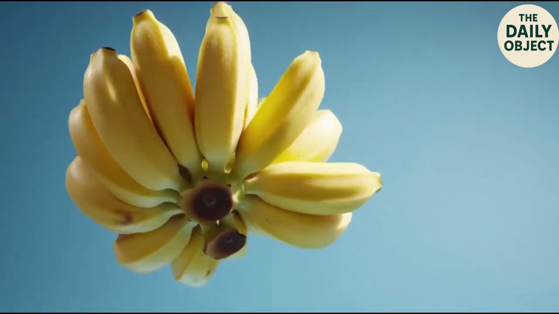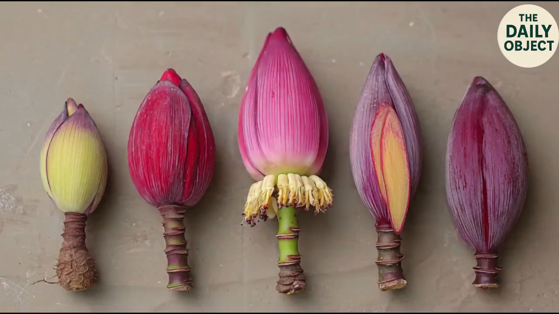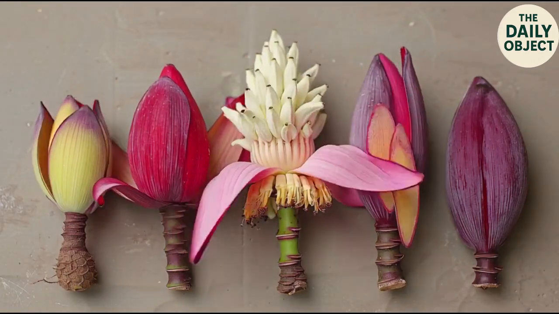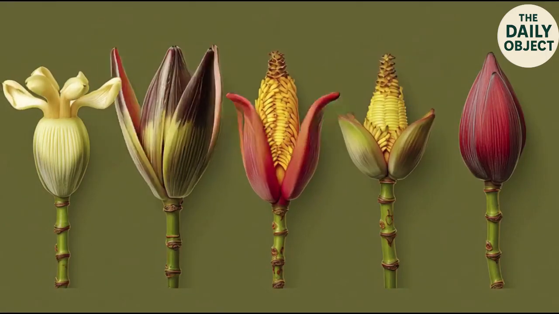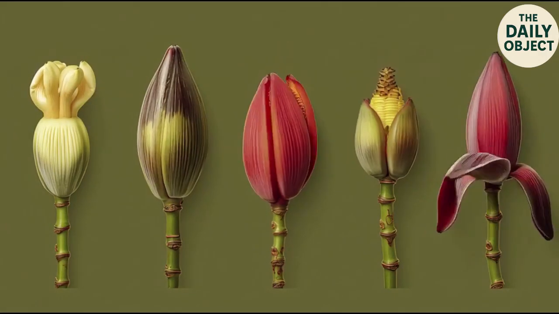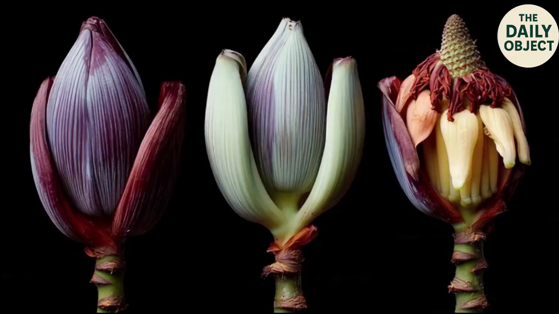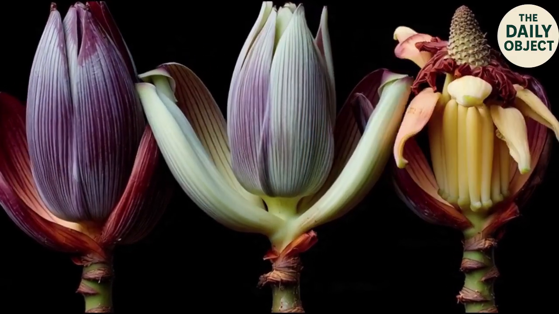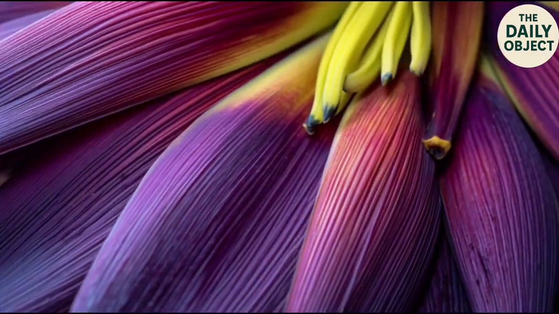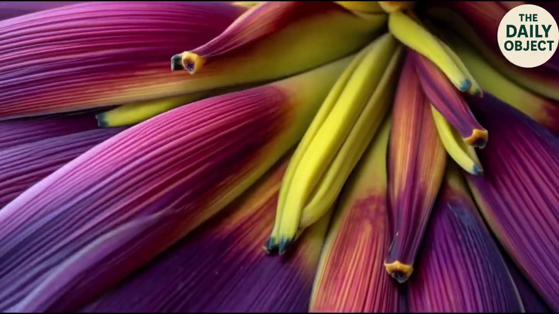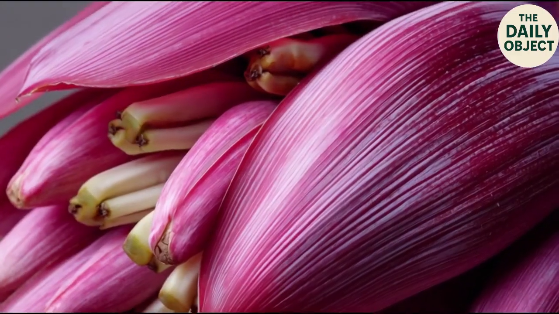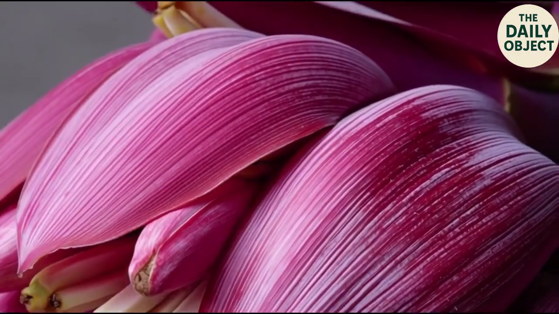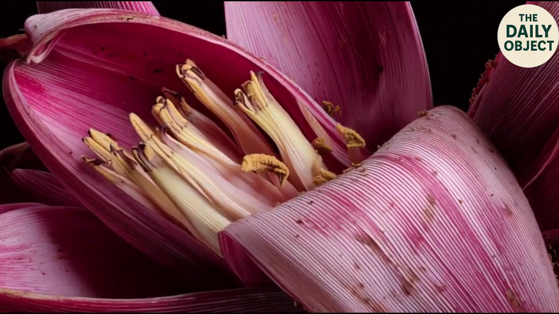Here's where bananas get even stranger. Most fruits rely on pollination. Pollen meets ovule, seeds form, fruit develops. Bananas don't work like that anymore. Modern bananas are parthenocarpic. That means they form fruit without fertilization. The flowers still exist, the structure still forms. But seeds never develop. Instead, the plant diverts all its energy into producing edible flesh. That's why bananas have those tiny black dots inside.